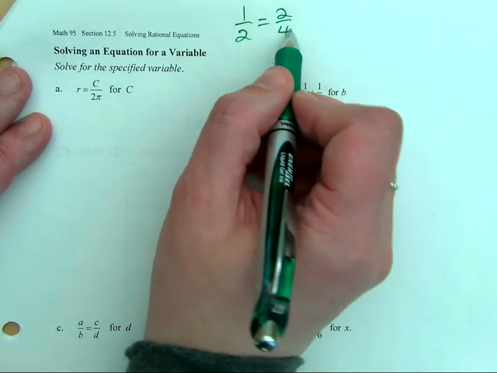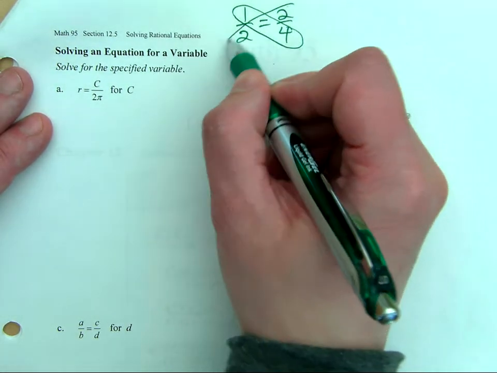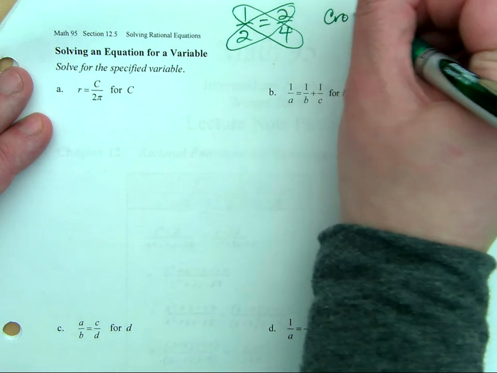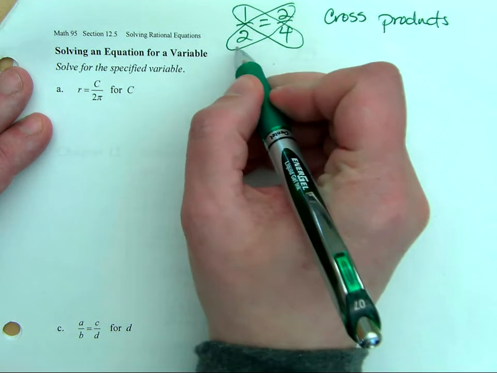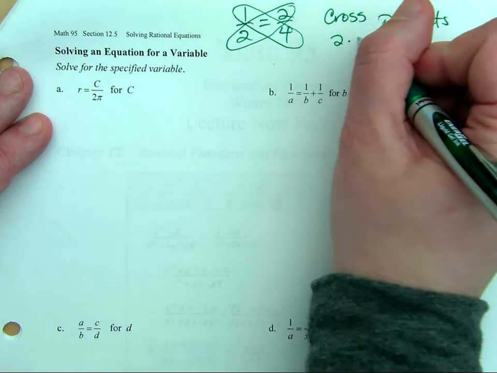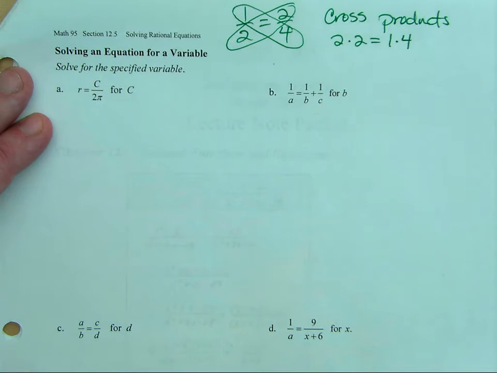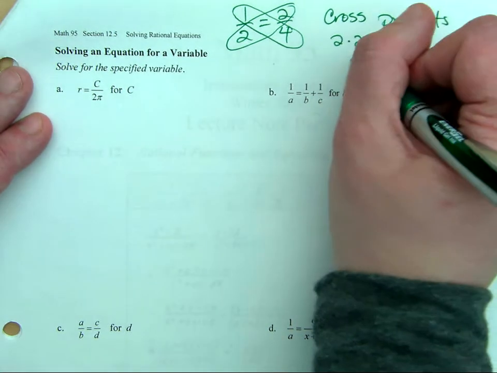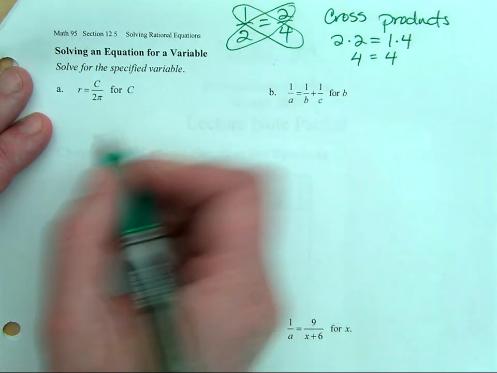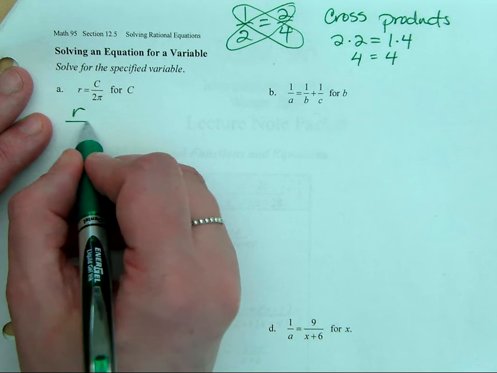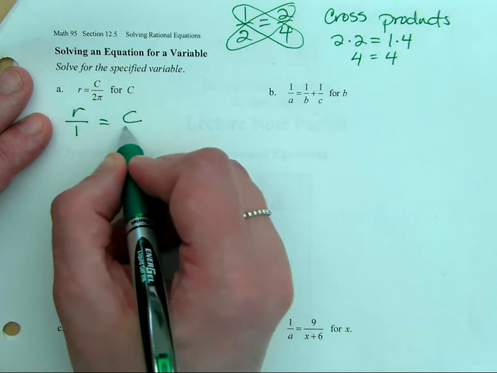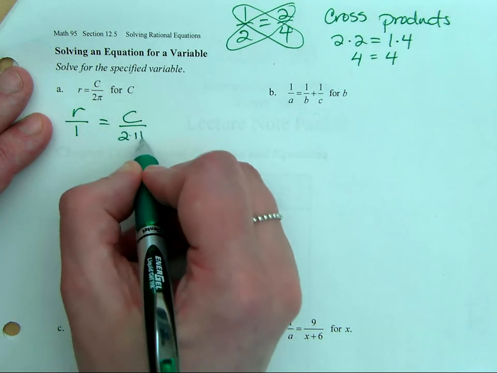Okay, the cross products are equal, right? So 2 times 2, is that equal to 1 times 4? Yes. So 4 equals 4. If you can set it up where you have r, how would I make r into a fraction? r over 1 equals c over 2 pi.